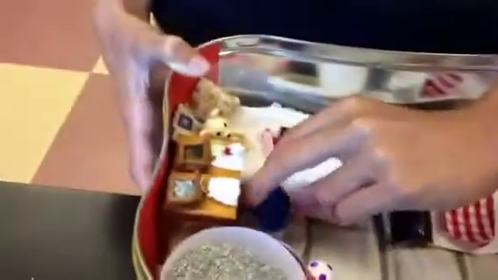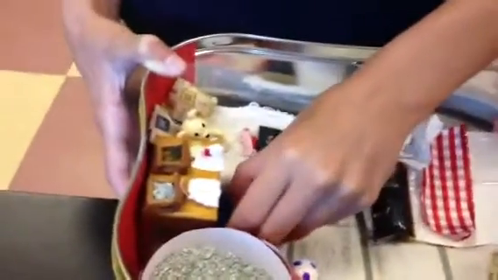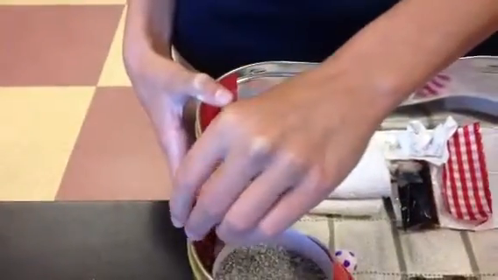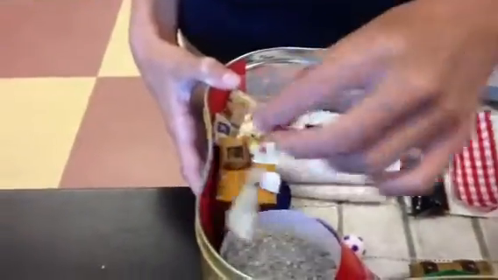Now, you may want to add Vaseline to your house. I have a very small canister, and I use it to rub on him to make him very shiny. I also have a small doll broom for cleanup if he gets messy with the litter box. Like that. So, thank you for watching.